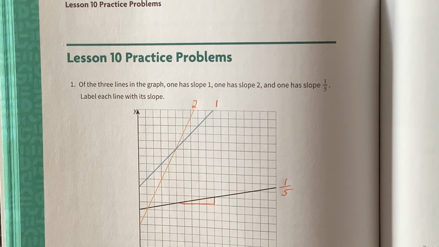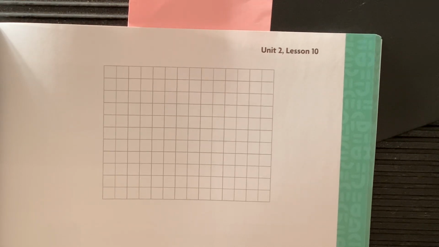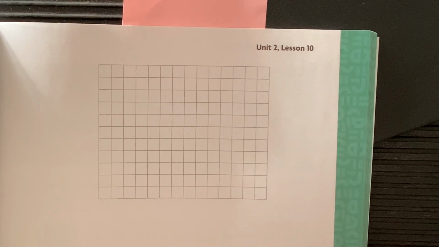Question number 2, Adam, how many lines should we have drawn there? What's it say? 3 with a slope of 2 and 3 with a slope of 1/3. So a total of 6 lines should be drawn there. Okay, slope of 2.